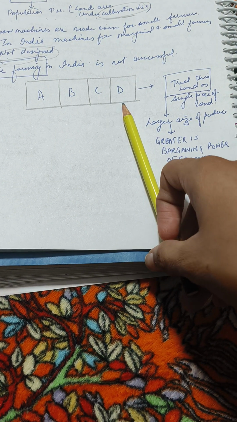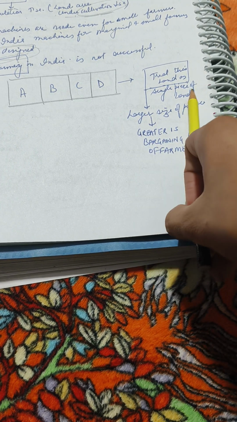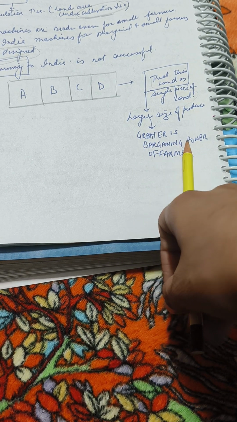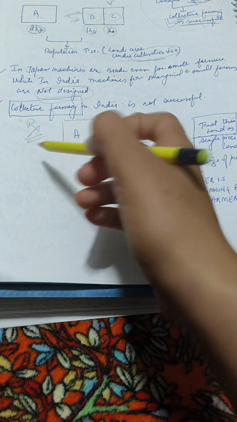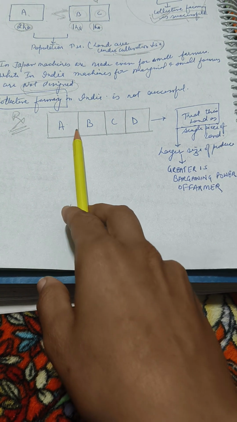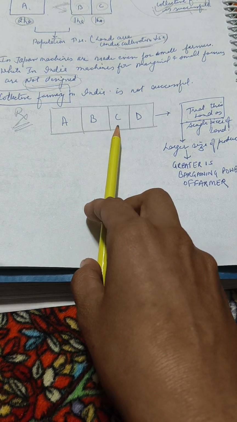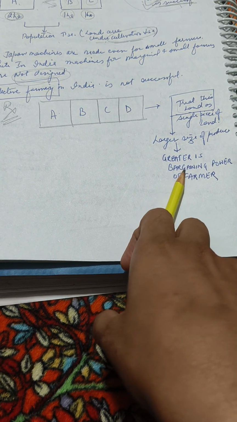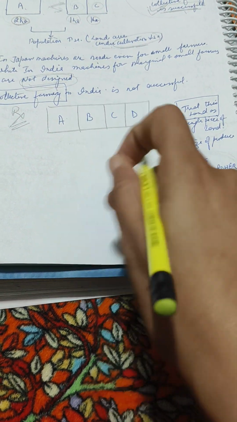Now, A, B, C, D, these are the lands, and if we treat them as a single piece of land, there is a larger size of produce and greater bargaining power for farmers. So this can be a solution: if a large number of farmers get connected and collected in a mass, we can easily get large-scale production, and we can make them strong in bargaining power. So this can be a solution for our India.